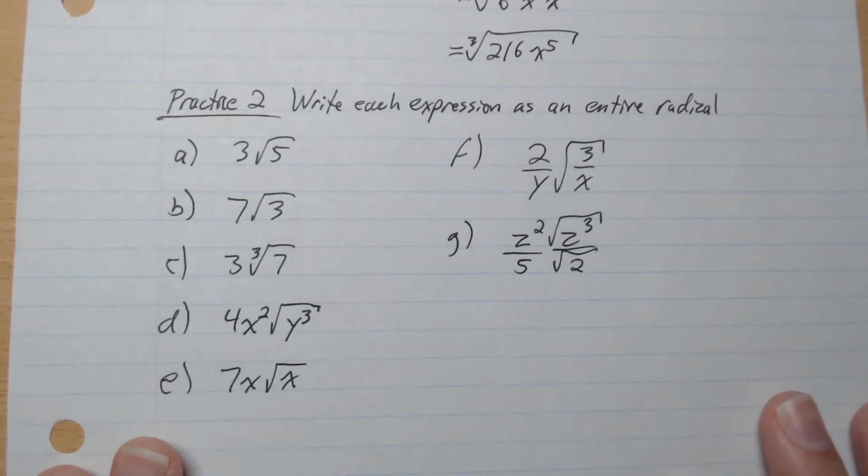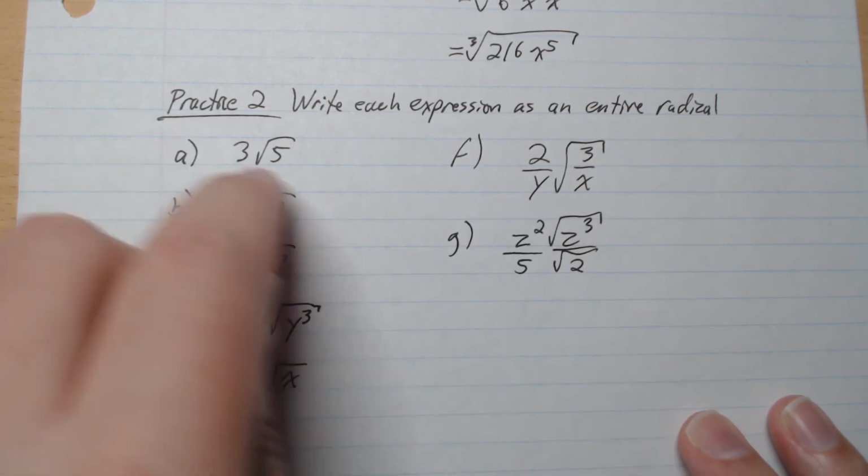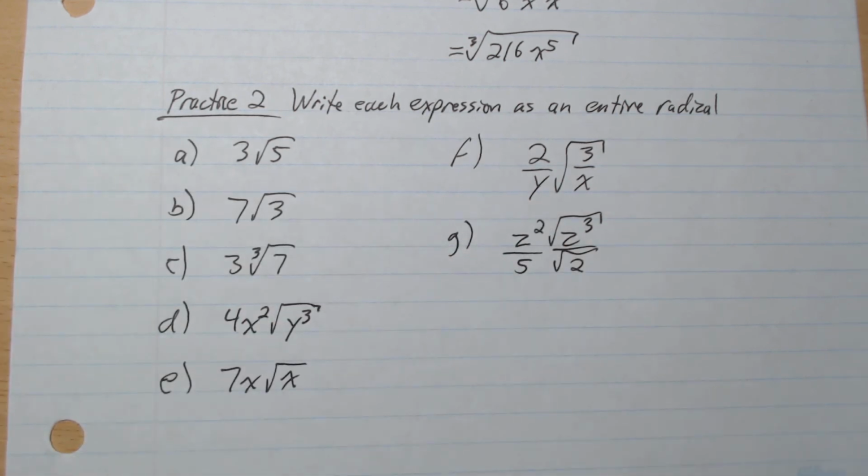Okay, time for some practice. Practice number 2, write each expression as an entire radical, A to G. Go ahead and pause the video and answer that.